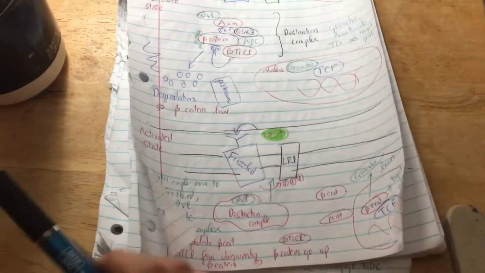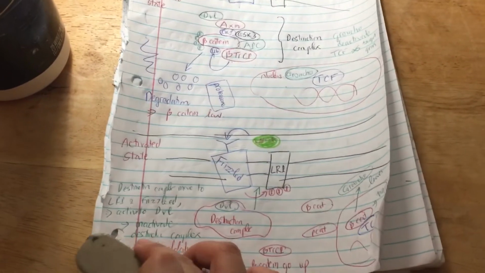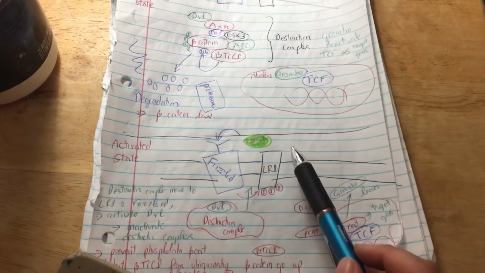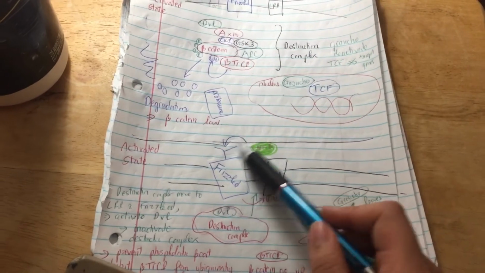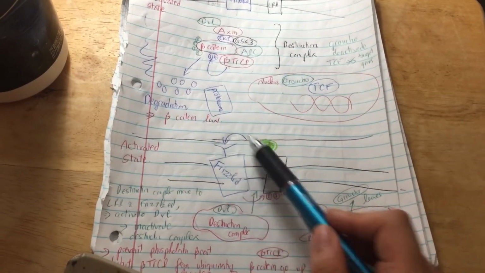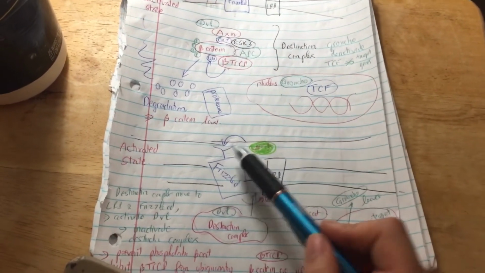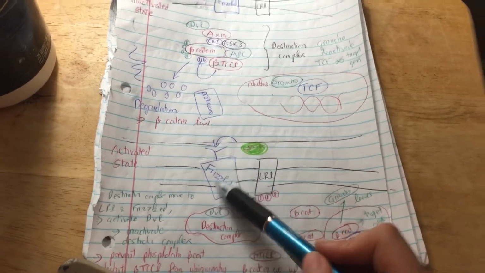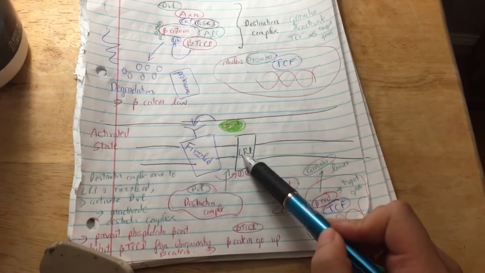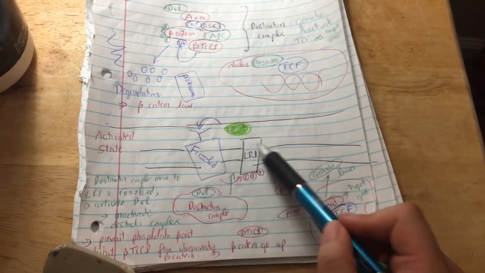However, in the presence of Wnt, Wnt will come here and interact with the receptor, first with the Frizzled receptor. This Frizzled receptor in turn will phosphorylate the LRP receptor.